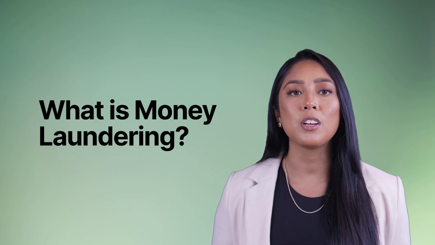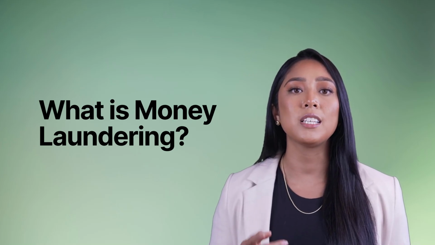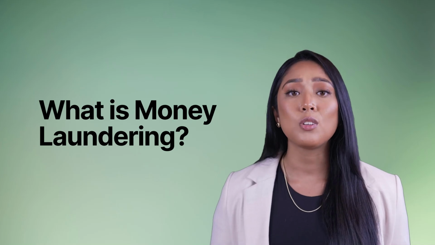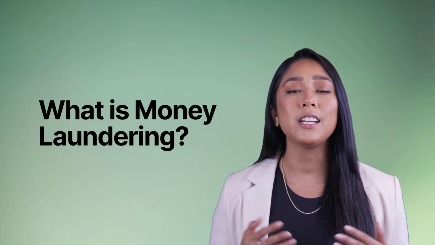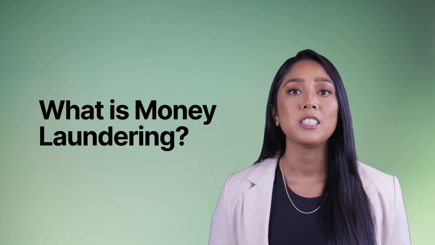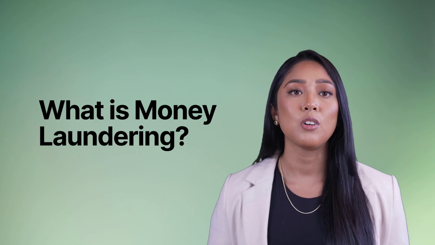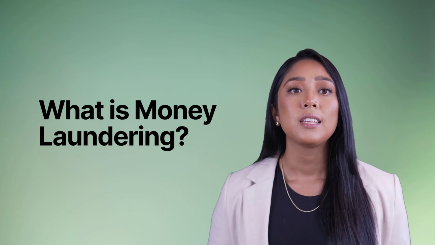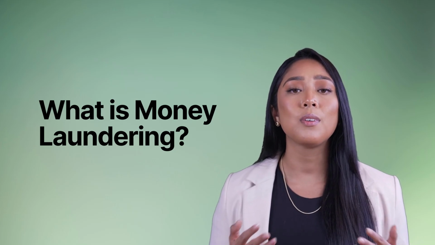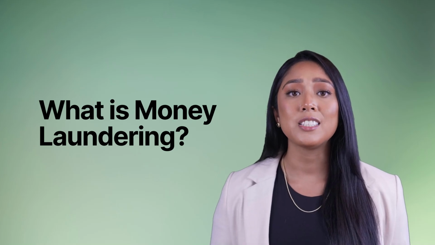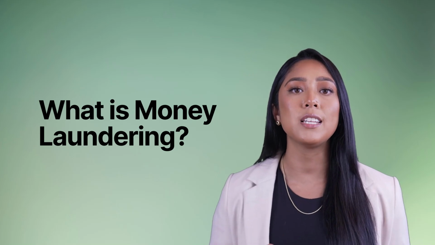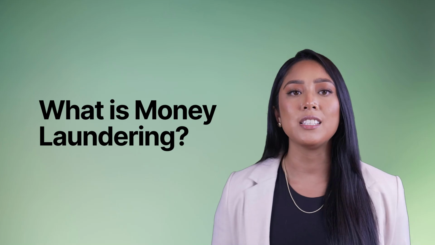The first stage, placement, refers to the introduction of illicit funds into the legitimate financial system. This often involves small, frequent deposits to avoid raising suspicion. In the case of Craig, he might deposit small sums into various accounts or use cash-heavy businesses to hide the origins of his earnings. Banks and regulatory bodies tasked with enforcing anti-money laundering measures are trained to identify these kinds of suspicious activities.